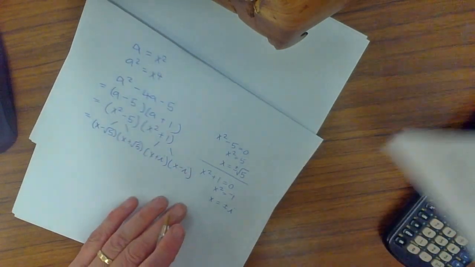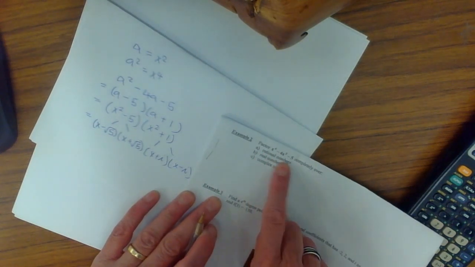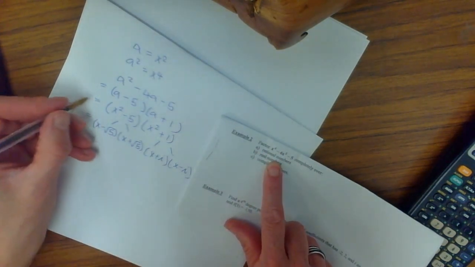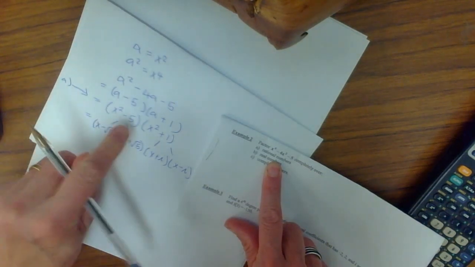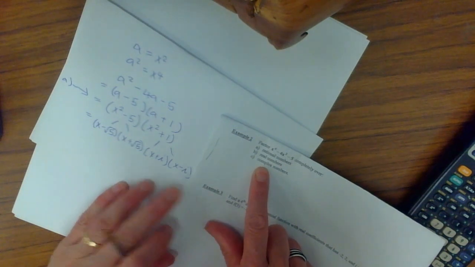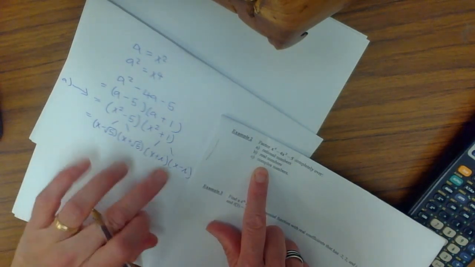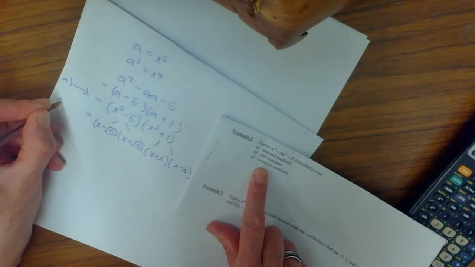So let's go back to what the question has asked us. Factor it completely over rationals. This is A, because all these numbers are rational numbers. This is factored completely over complex, because there's irrational numbers and there's complex numbers, so that's C.